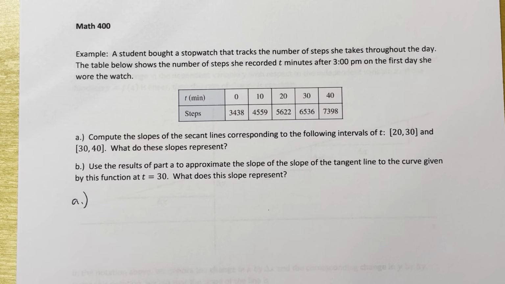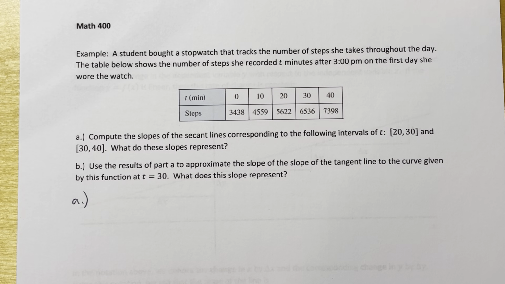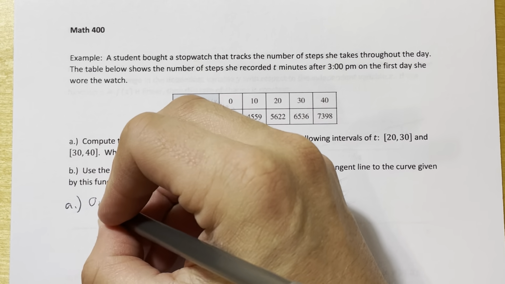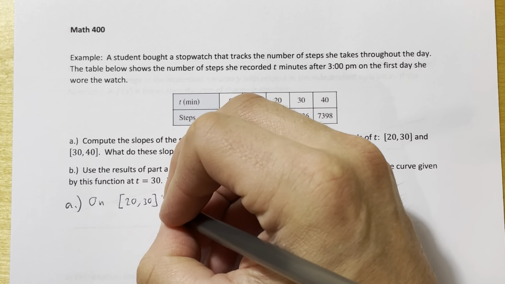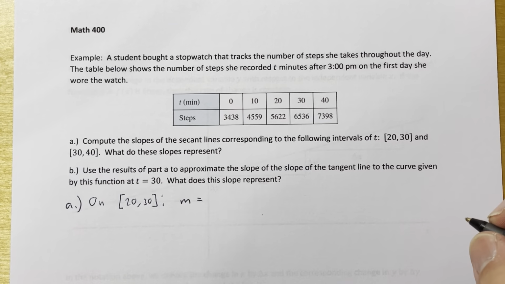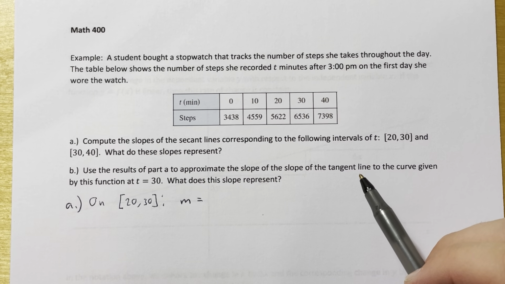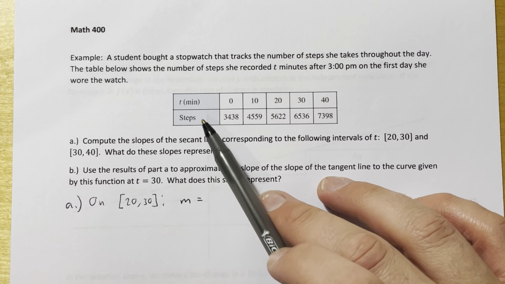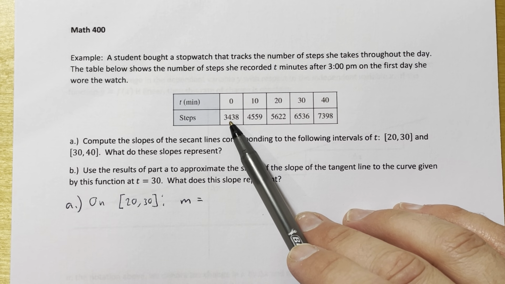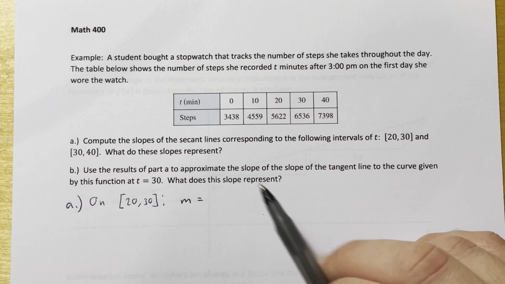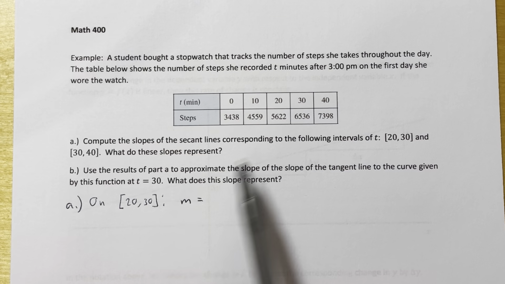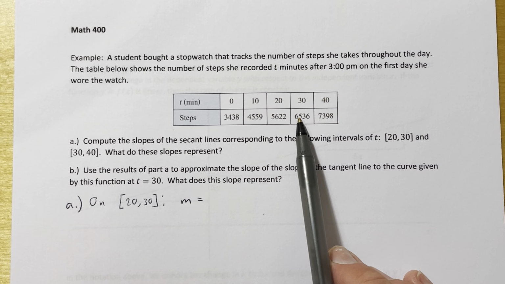And what we're looking for is the slope of a secant line, which is the way that we interpret slope is the change in your dependent variable over the change in your independent variable. So let's say on this interval, 20 to 30, our slope, m, is equal to what? Well, the dependent variable is given by our steps. So we think of the number of steps that this student has taken as being a function of t, a function of time that has passed in minutes. So looking on the interval from 20 to 30 here, what was the change in the number of steps?